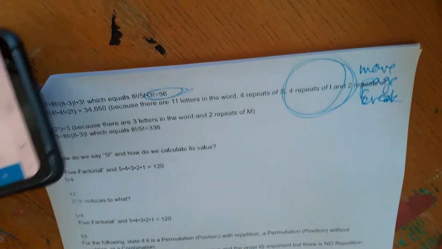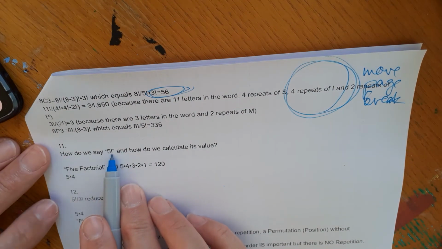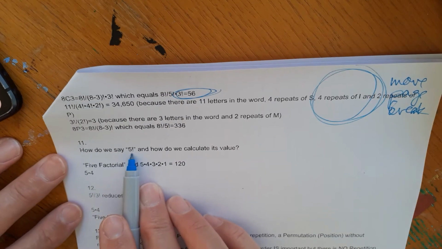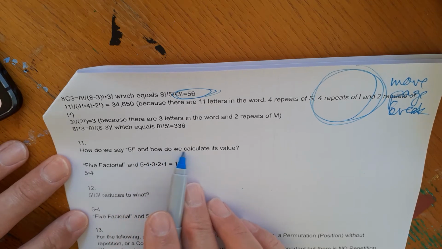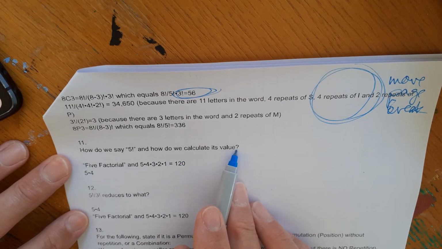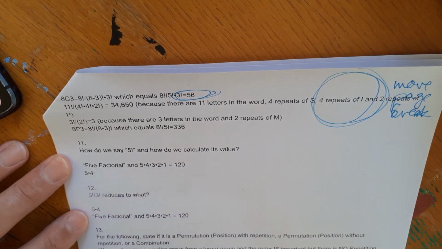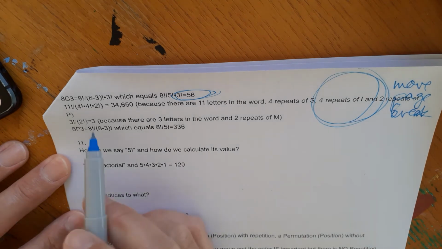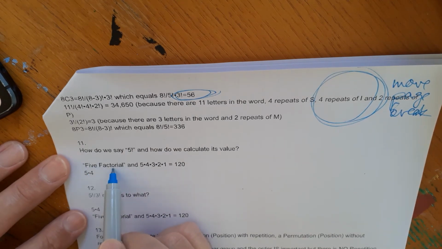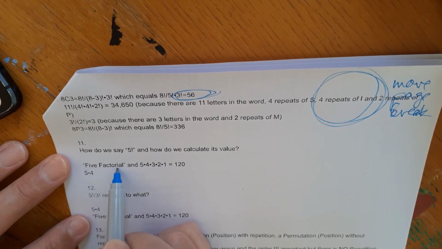All right, let's look at 11. How do we say 5 exclamation point? Well, I appreciate them doing that. And how do we calculate its value? Oh, so they're taking us backwards in time. They might have given us this one first, but now they're just checking up to make sure we understand it. We say 5 factorial, right? And I say factorial sometimes. It's factorial, just to make sure I pronounce it right.